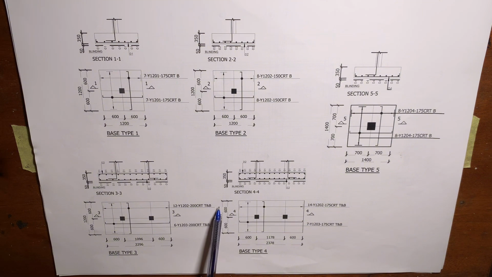Let's look at the length first. The length for base type 4 is 1200, the same as base type 2 and base type 3. Now let's look at the width. The width for base type 4 is 2378, which is different from the width of base type 3, which was 2296. So you can see that the dimensions of base type 4 and base type 3 are quite different.